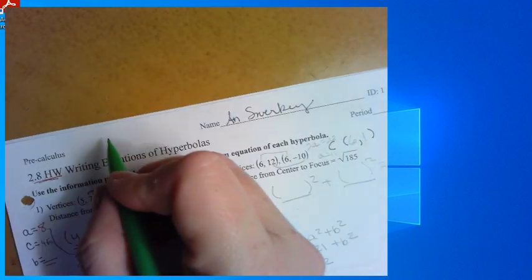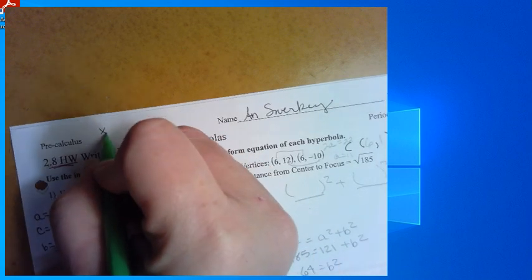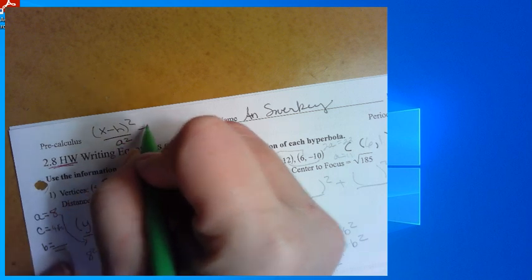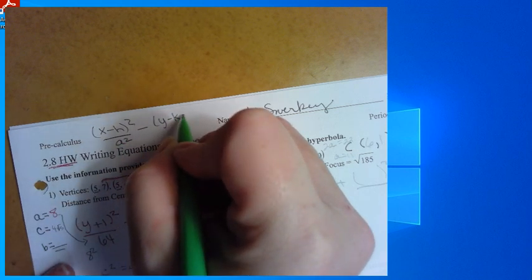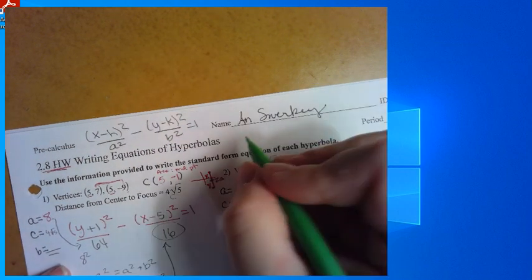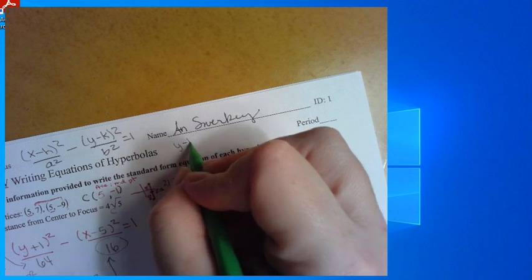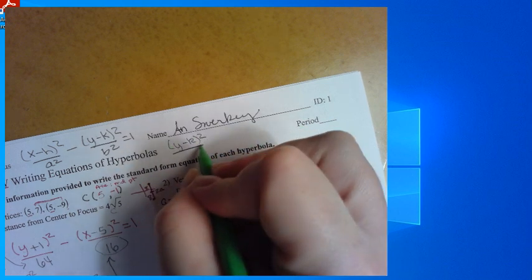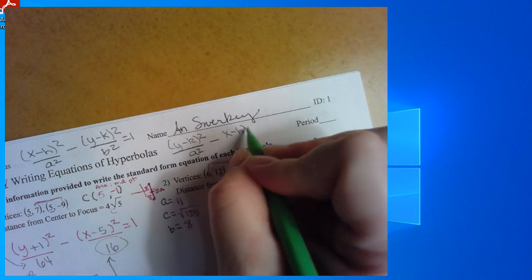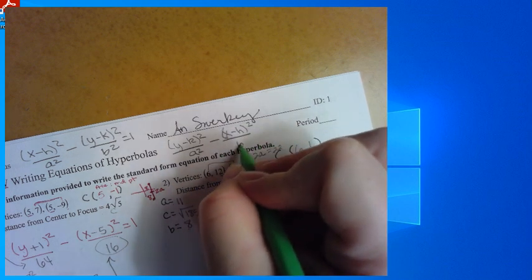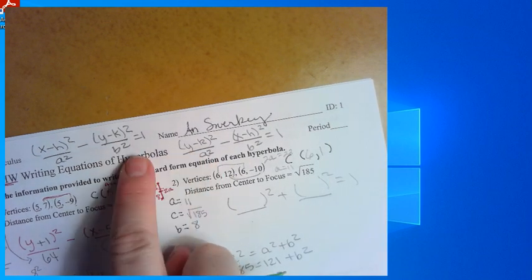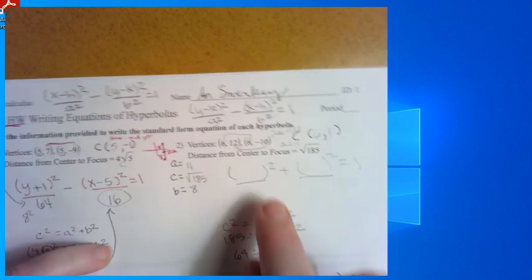Here's your two equations. You have x minus h squared over a squared minus y minus k squared over b squared equals 1. And then the other equation is y minus k squared over a squared minus x minus h squared over b squared equals 1. So there's your two equations. If you need those, you're welcome to use them.